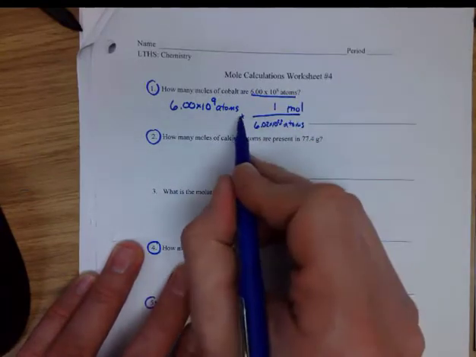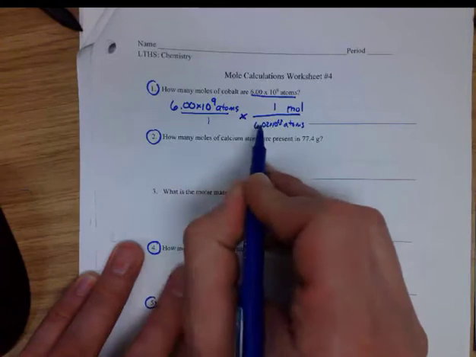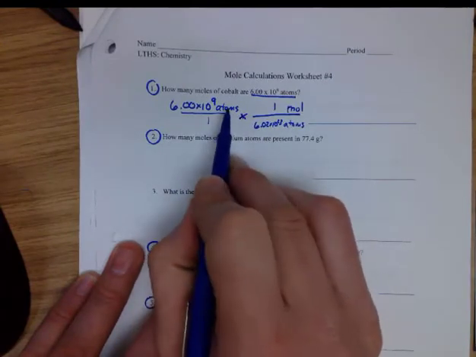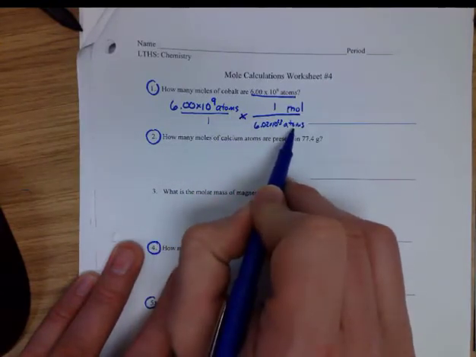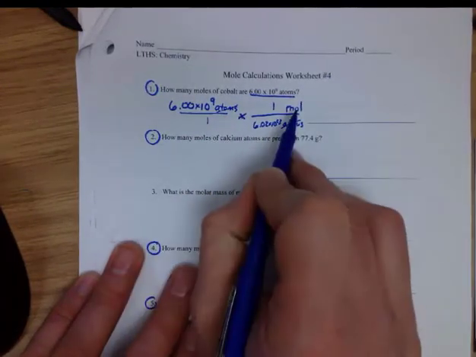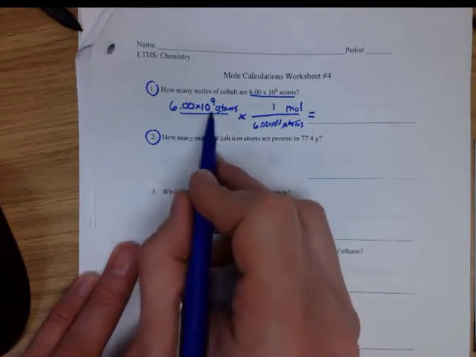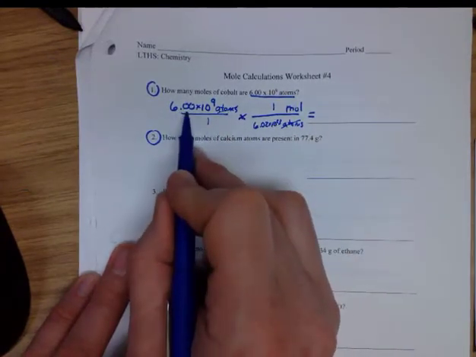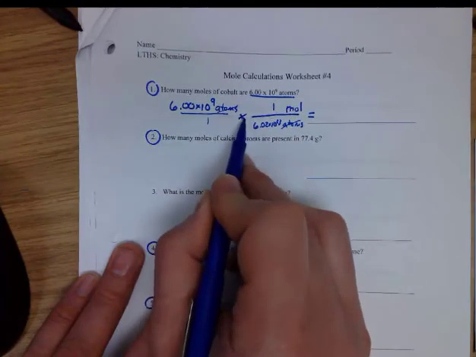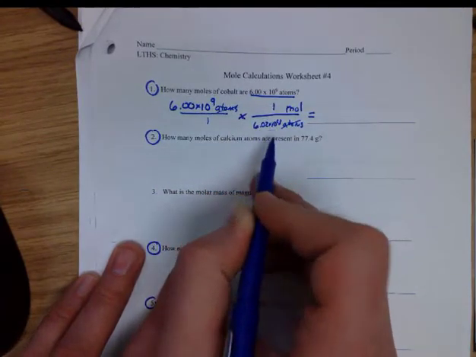What ultimately happens if I'm multiplying this ratio here by this ratio here is that atoms is on top and on the bottom, so I'm going to get to cancel it out. That leaves me with moles, which is the units that I want. So basically what I have to do is what I've outlined. I'm going to take 6 times 10 to the 9th, multiply it by 1, and then divide it by 6.02 times 10 to the 23rd.